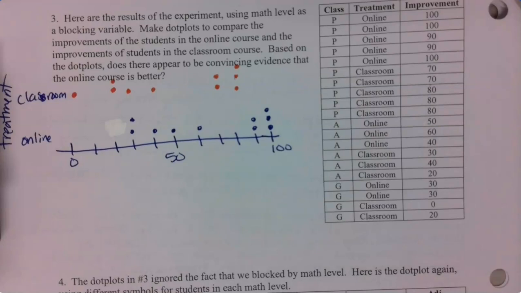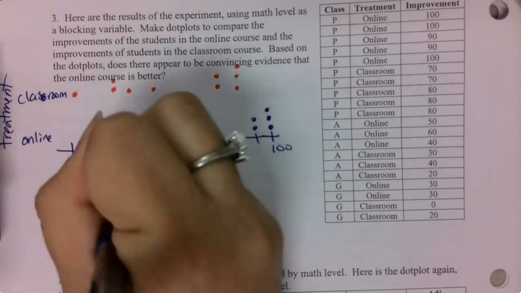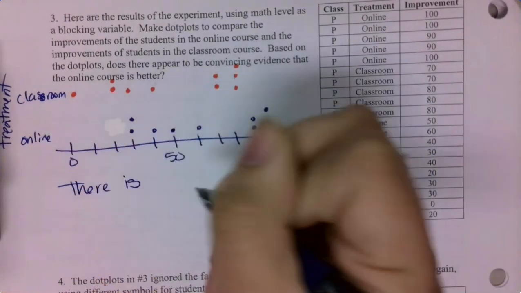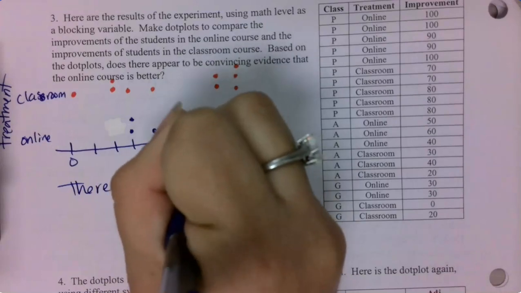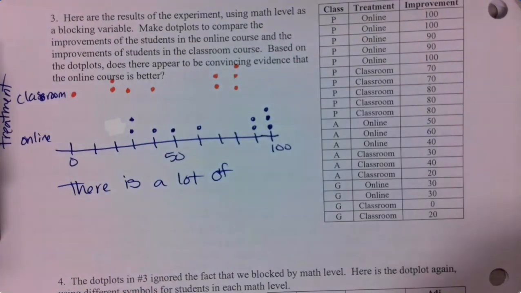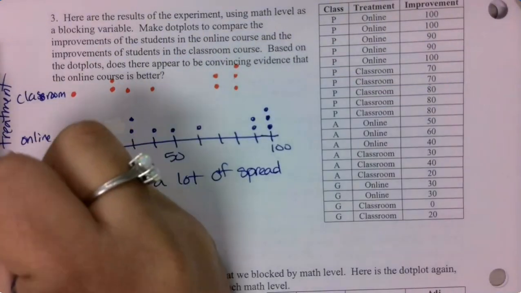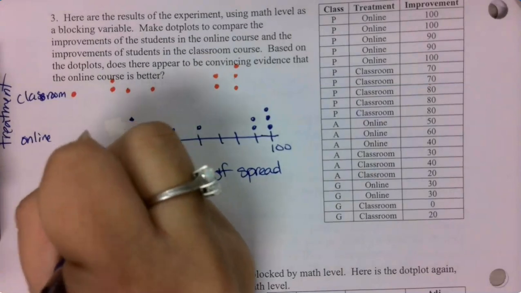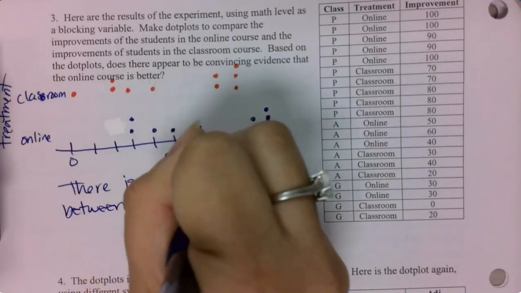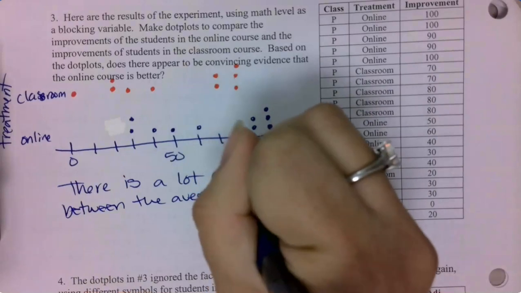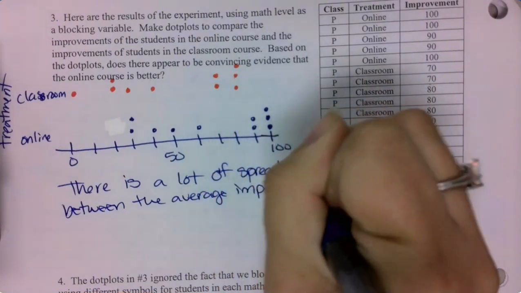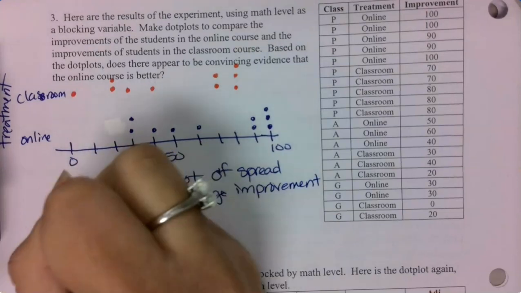I'm trying to figure out what I wrote. There is a lot of spread between the average improvement for both courses.